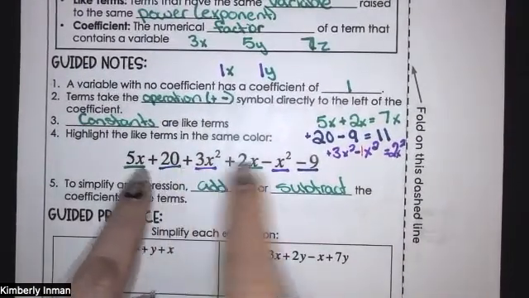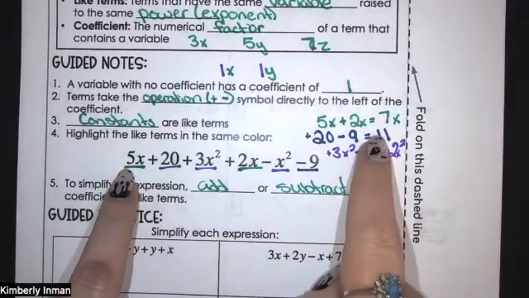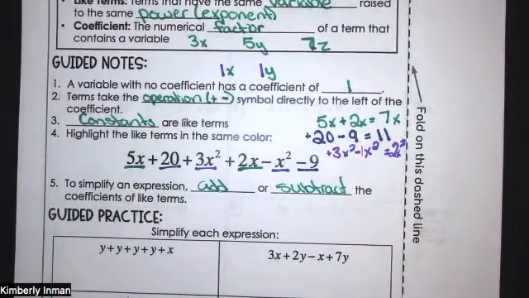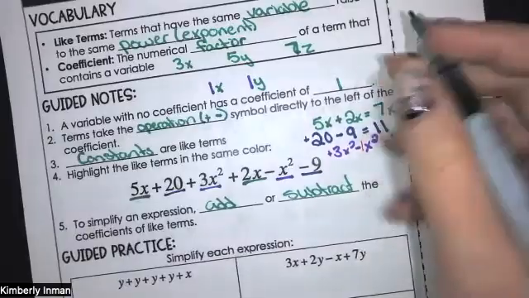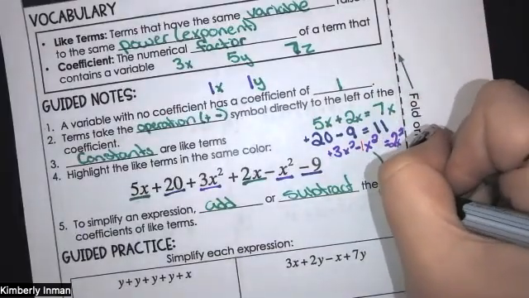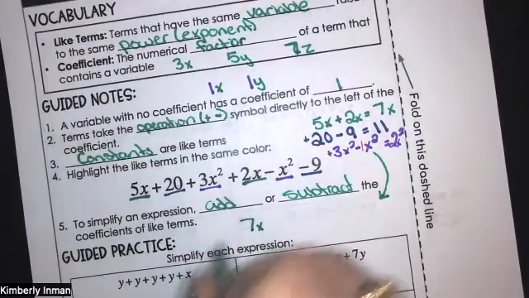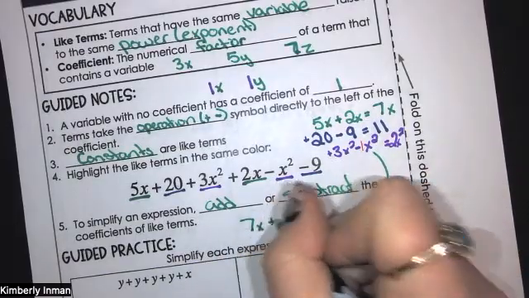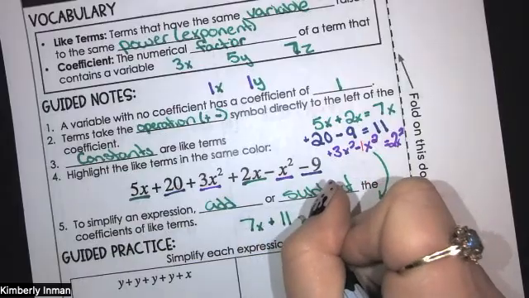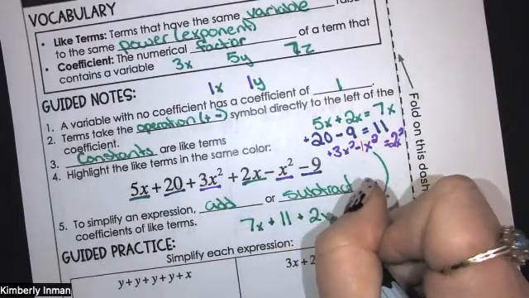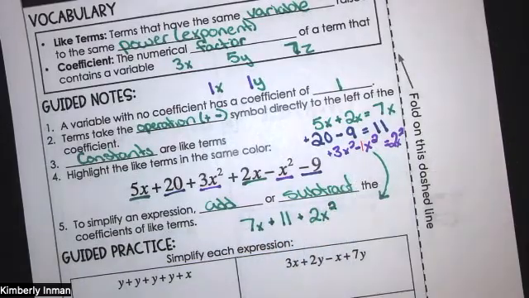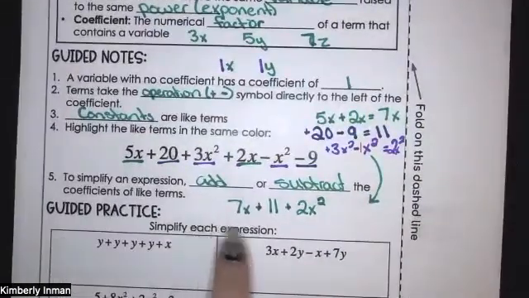We are taking that big long thing right there, and now we're just left with, I'm going to bring that down there, we had a 7x left. We have an 11x left, and we have 2 x squared. This is what we have left from that huge long thing there.